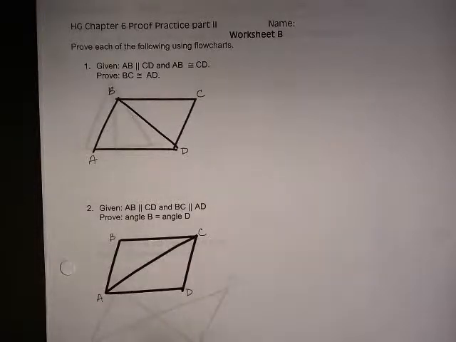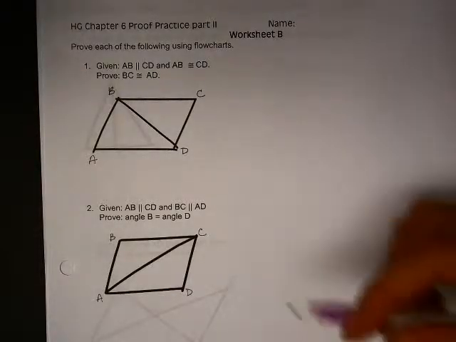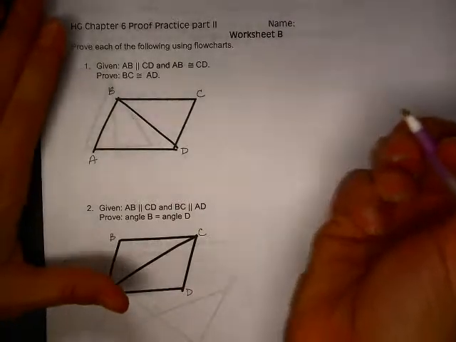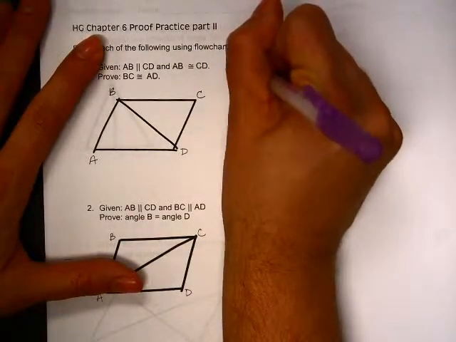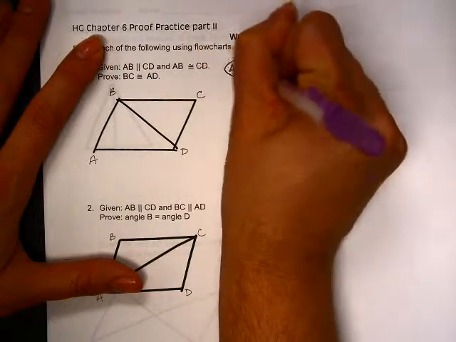Okay, it's proof time. So we're going to go ahead and look at what we should do for this proof. So I'm going to get some highlighters and fun stuff to work with. Let's check it out. Always, always, always start with your given. You don't need to be creative with your given. You just write it as is.